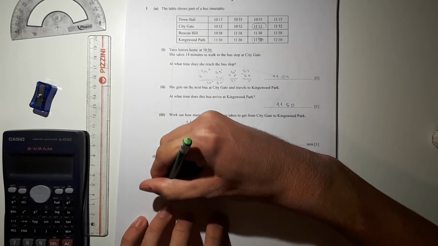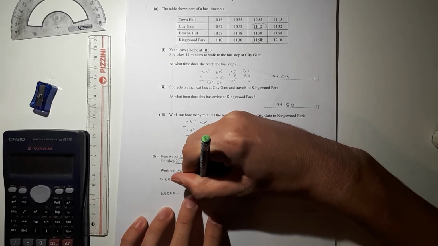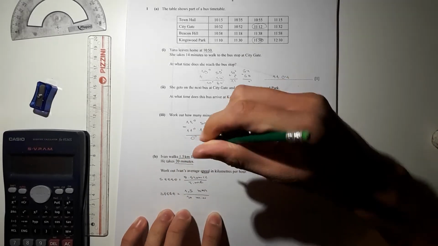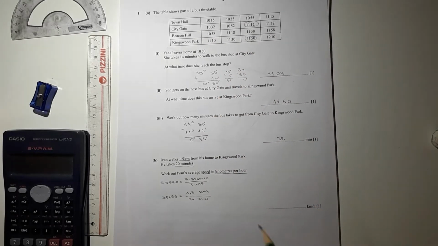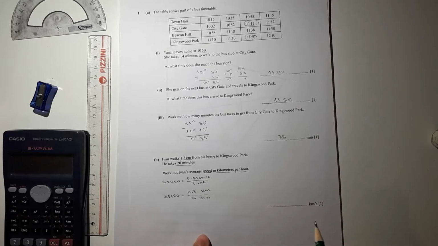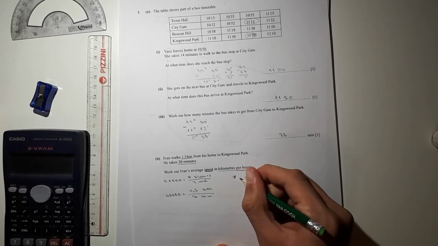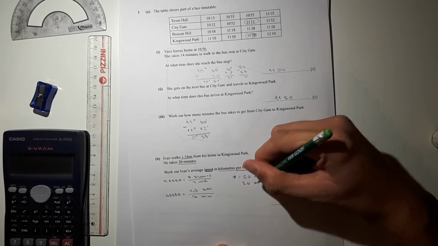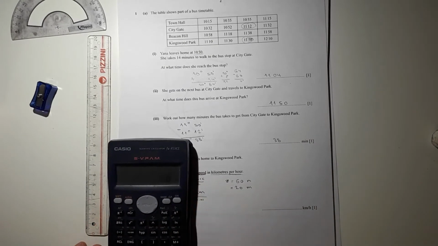So the speed would be 1.5 kilometers divided by 20 minutes. But this exercise asks for kilometers per hour, and over here we have kilometers per minute. So we have to turn these 20 minutes into hours. So we know that 1 hour is equal to 60 minutes, and 20 minutes is equal to, so we have to make the calculation. So it would be 20 divided by 60 and give us 1/3.